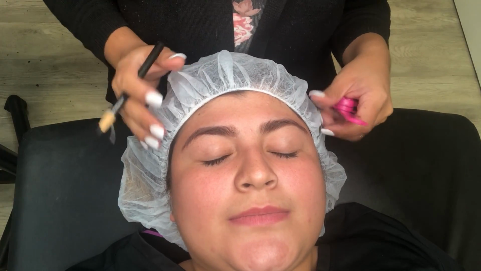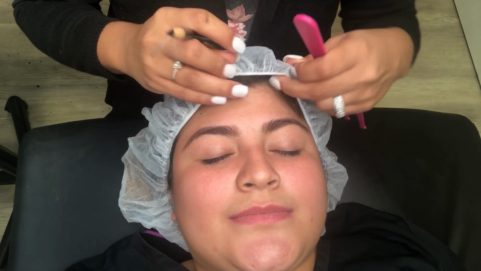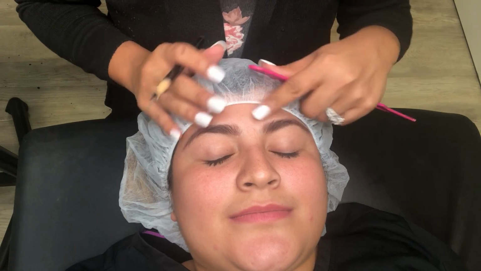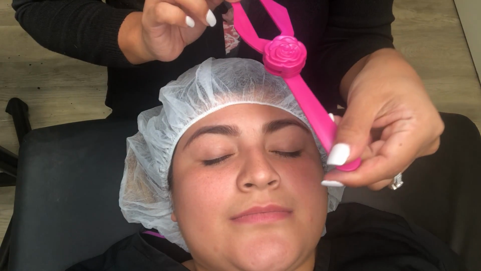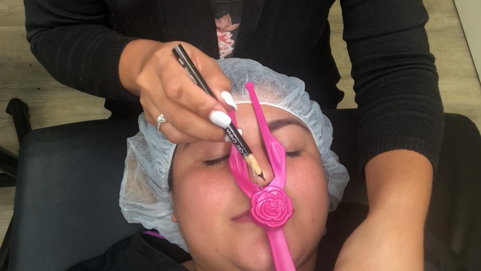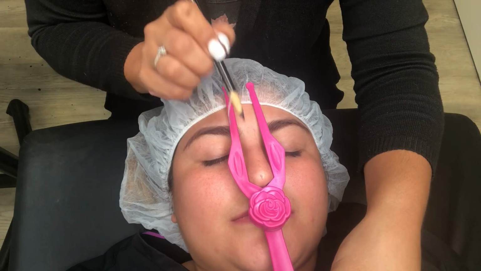Okay guys, so we have Jessica here as our model so that we can show you how to map your customer's eyebrows. So first you want to grab your brow buddy, place it right underneath your client's nose, making sure that the middle of the brow buddy is aligned with the middle of their nose.